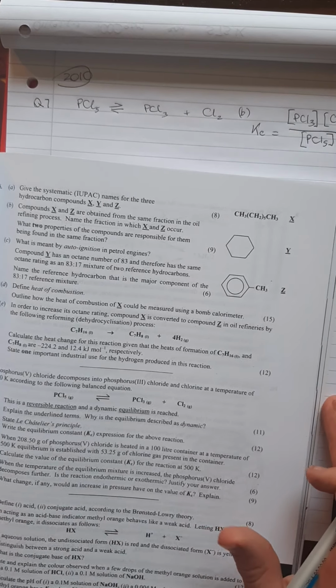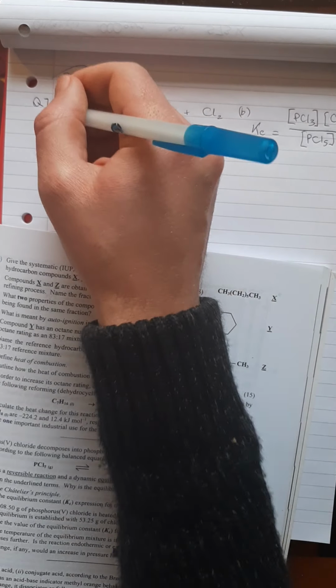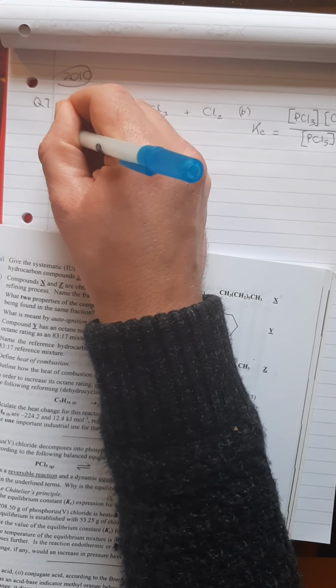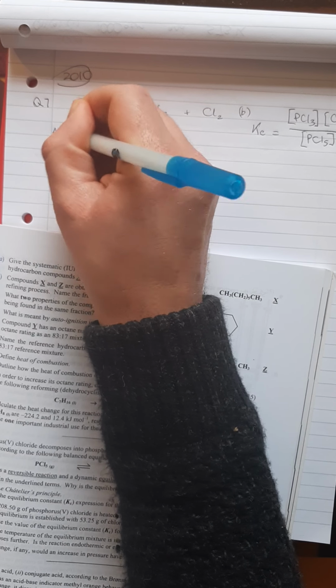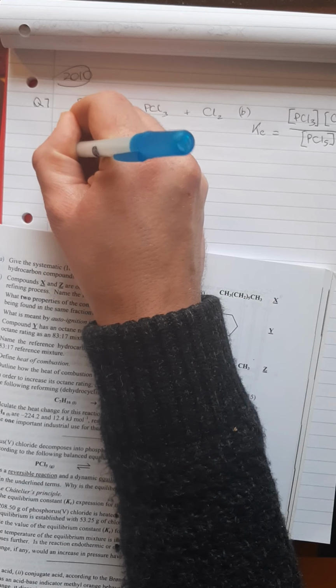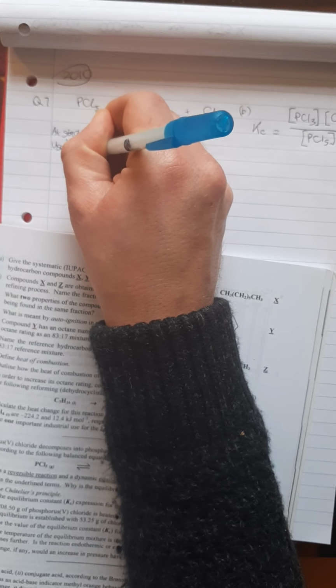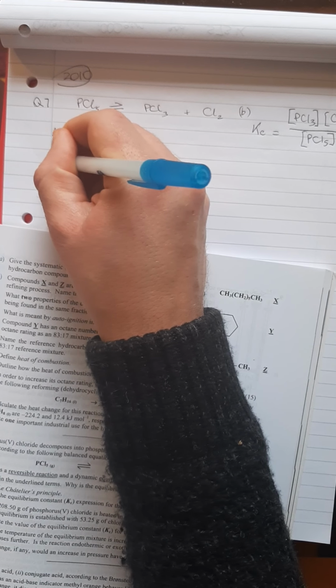So this is the calculation part where you're going to have to do, at the start, your table, then used/formed is what I like to do, and then you go at equilibrium.